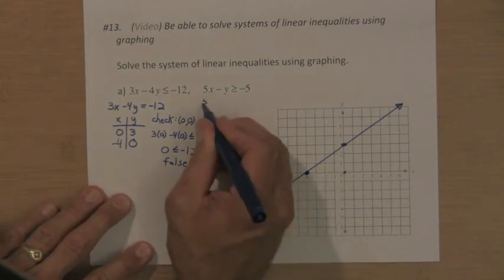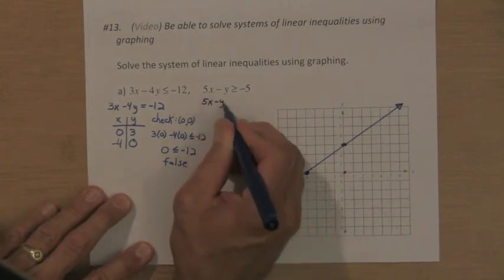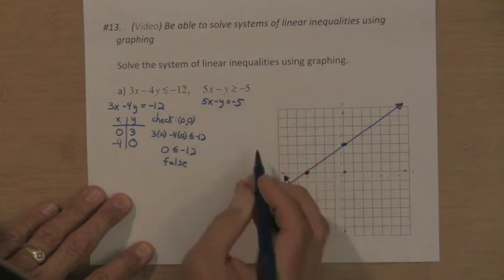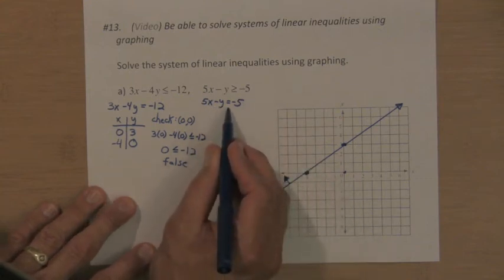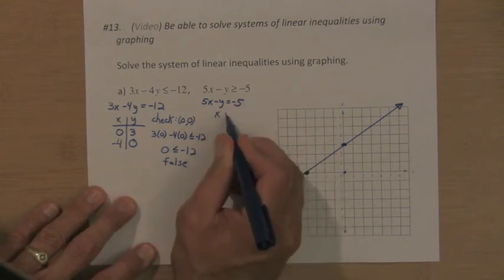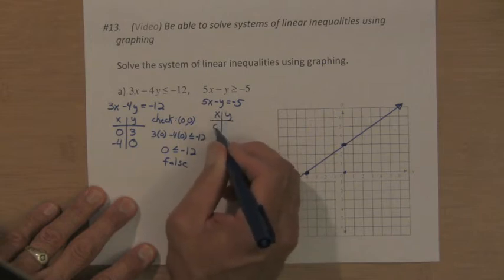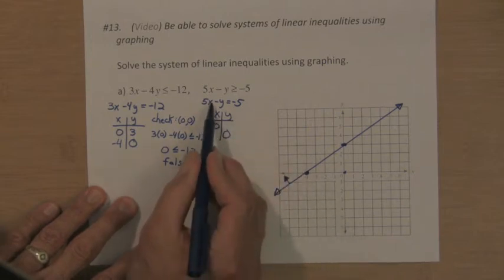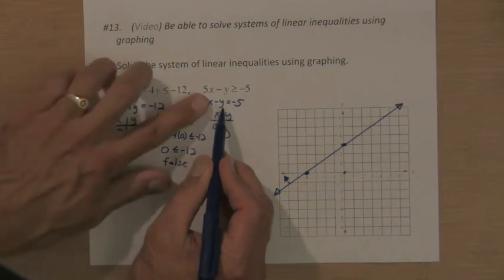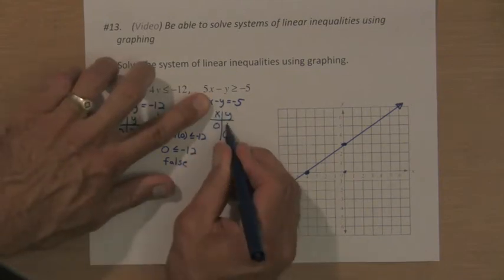Go through, figure out the boundary line, and then decide where we shade. So I rewrite it as 5x minus y is equal to negative 5. I make an xy table, put in the zeros for x and y. If x is 0, this whole term goes to 0, so the opposite of y equals negative 5, so y is 5.